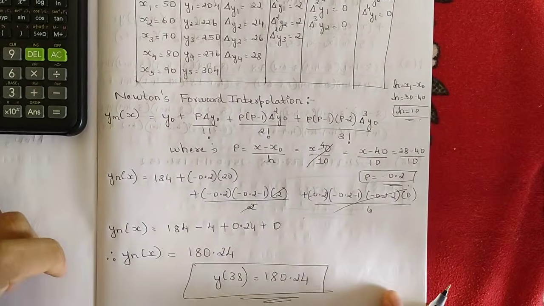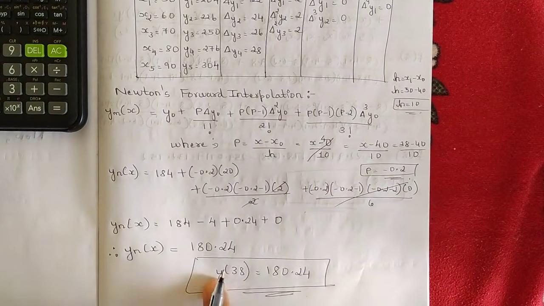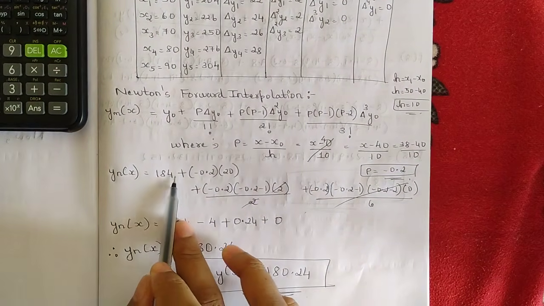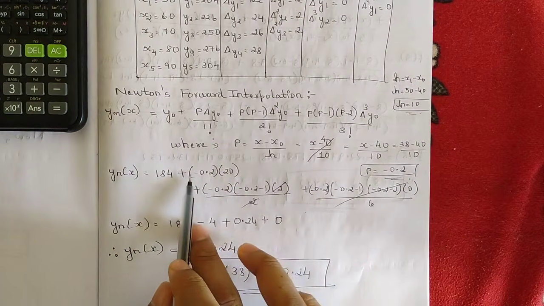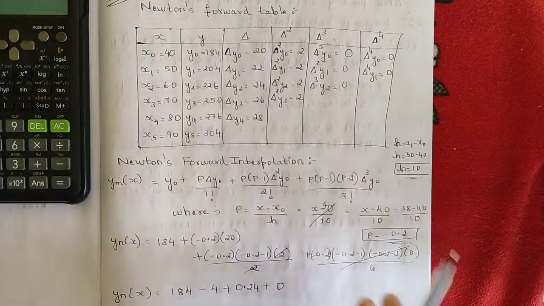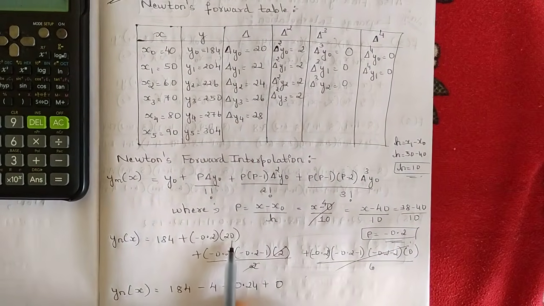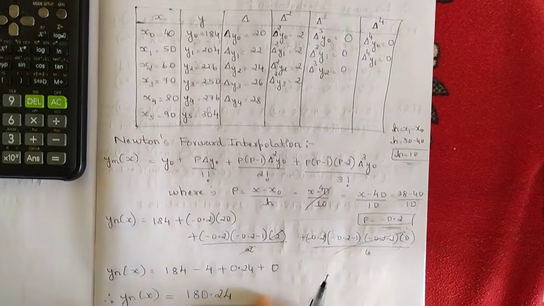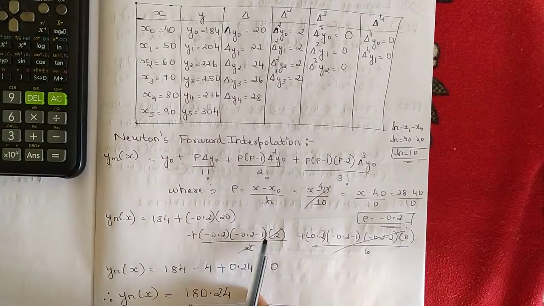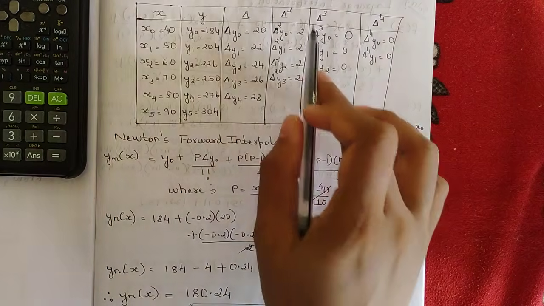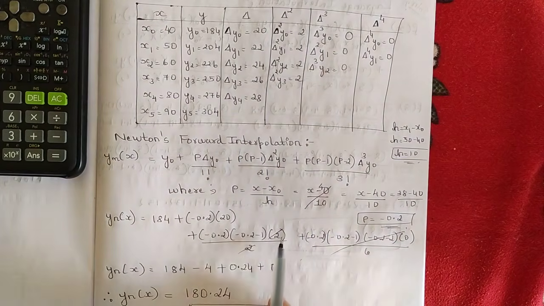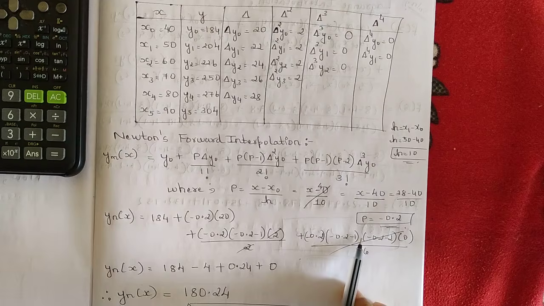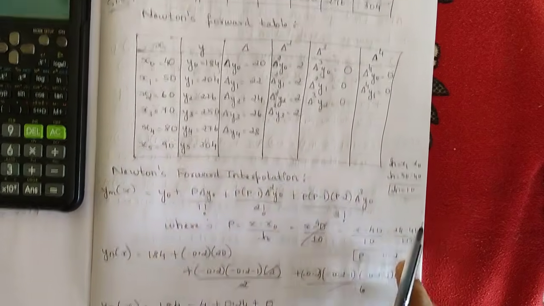Substitute that in the formula and calculate our final y of x, that is y of 38 or f of 38. It is one and the same. So y0 is 184 plus p, that is minus 0.2, into delta y0, the first value here, that is 20, divided by 1 factorial, which is 1 itself, so I have not mentioned it. Then plus p into p minus 1, that is minus 0.2 into minus 0.2 minus 1, into delta square y0, which is 2 here, divided by 2 factorial, which is 2 itself. So the 2 gets cancelled. Then plus minus 0.2 into minus 0.2 minus 1 into minus 0.2 minus 2 into delta cube y0, here it is 0, right?